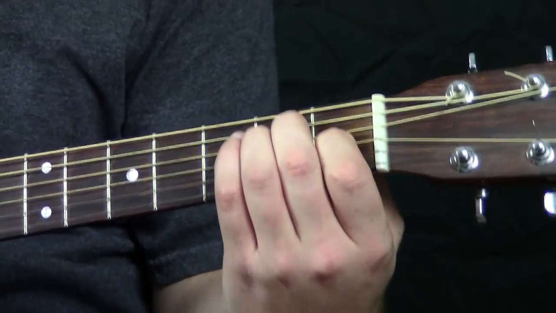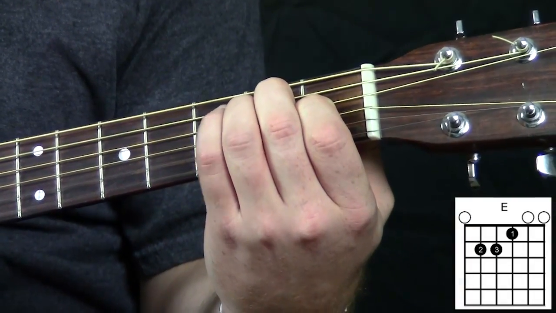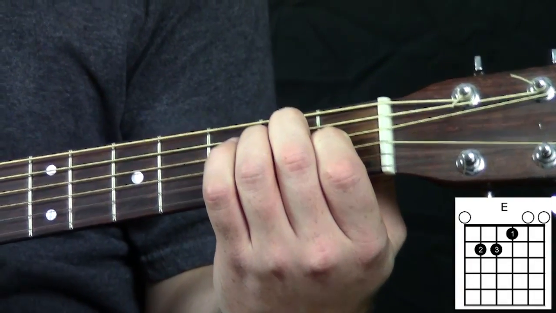For example, we'll start with the major chord, and for the purpose of this discussion, I will be using E major, E minor, and an E7 to illustrate the differences between the sounds of these different chord forms. So the major chord, I like to think of this as your happy, kind of joyful sounding chord. So for example, here is E major, which has a pretty happy sound to it.